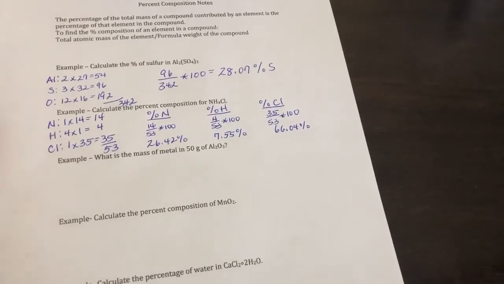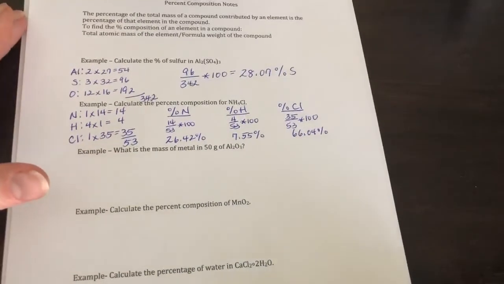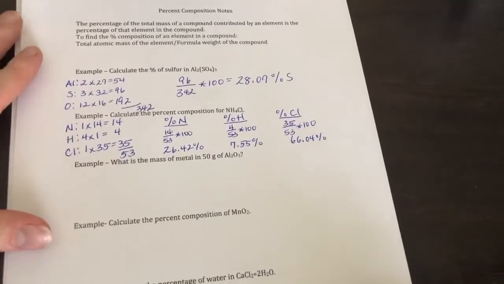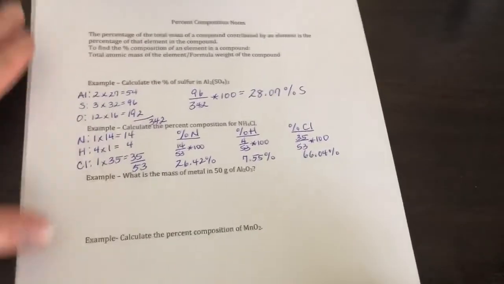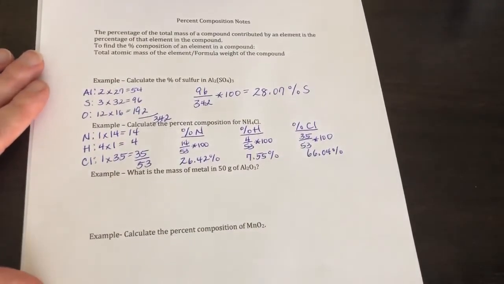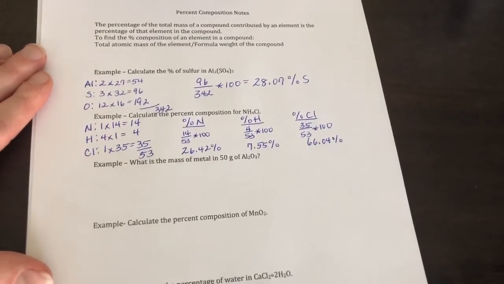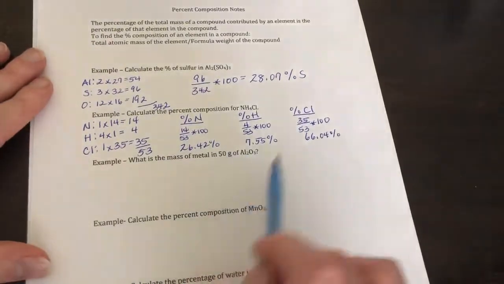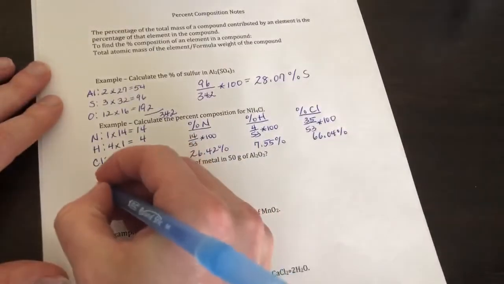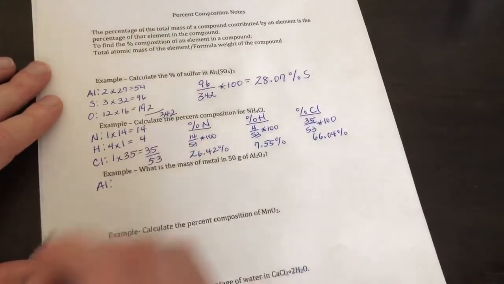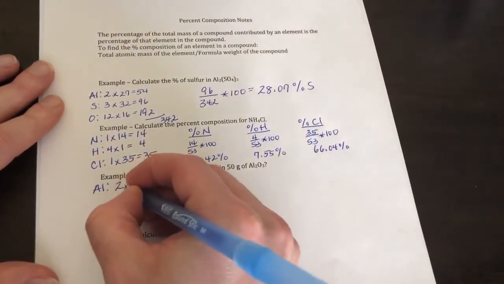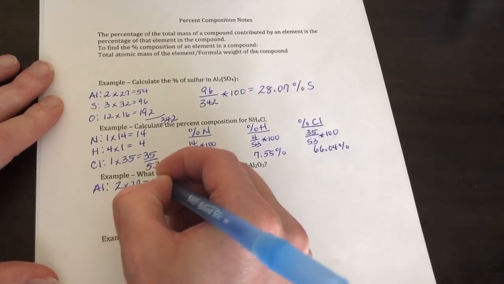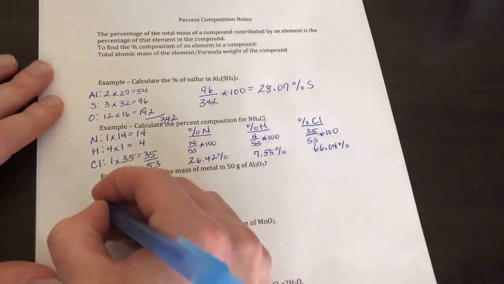Next example, it says, what is the mass of metal in 50 grams of aluminum oxide? Okay. So when we have a question like this, we are going to identify what the metal is, and we're going to find the percent metal. So in aluminum oxide, we have two aluminums, and we have three oxygens.